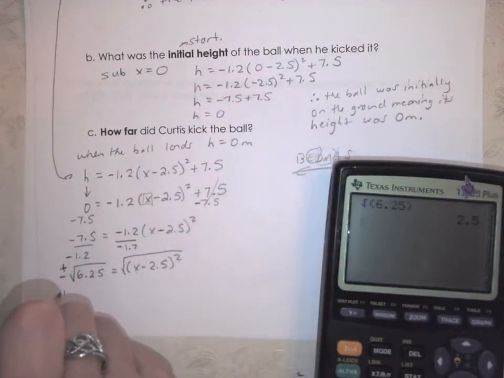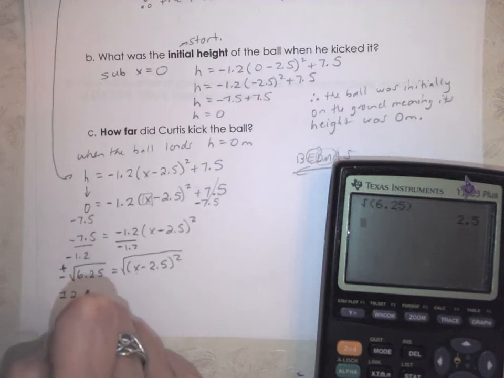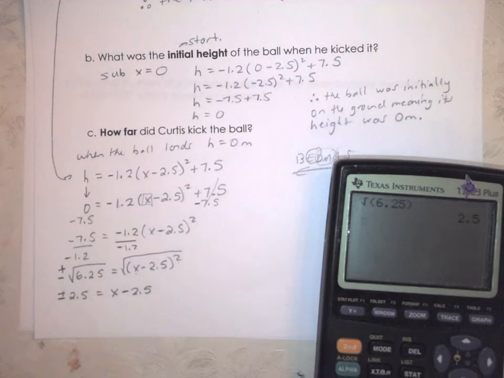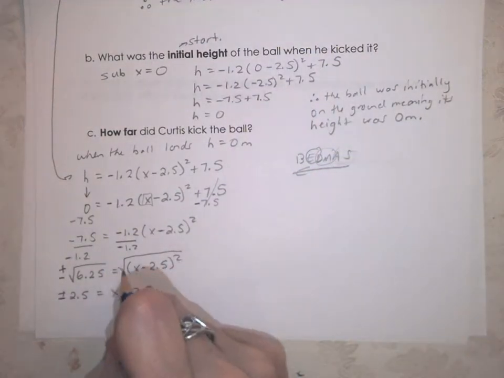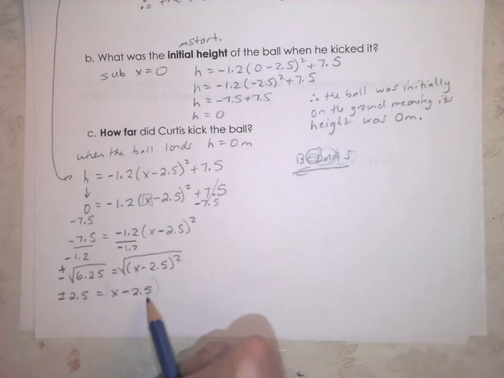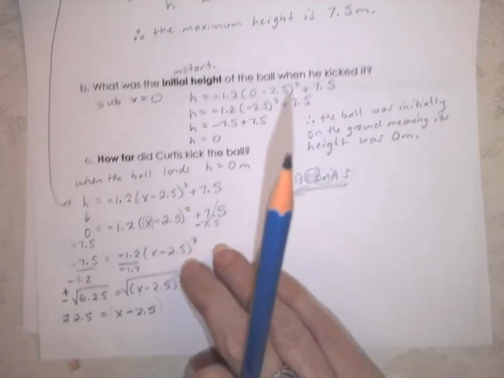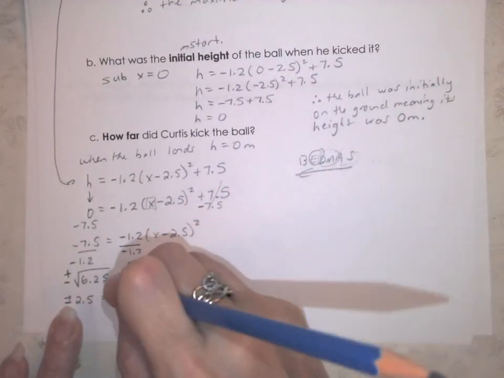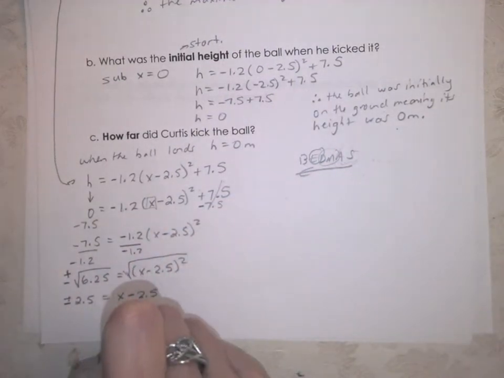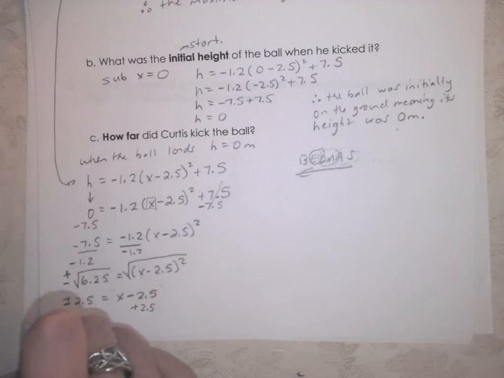So on the left side we have positive or negative 2.5, and on the right side we have x minus 2.5 when we undo the square root, okay? Then we undo the brackets. Well, we really had brackets around here, but once we take the square root, we don't need them anymore. And we want to get x by itself. So we're going to add 2.5 to both sides.